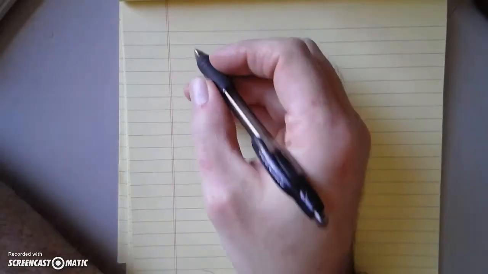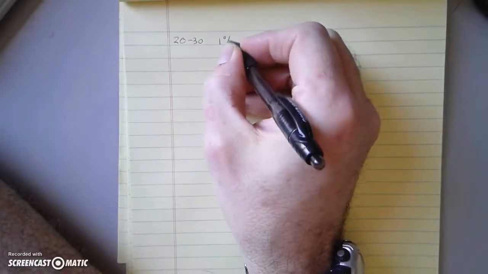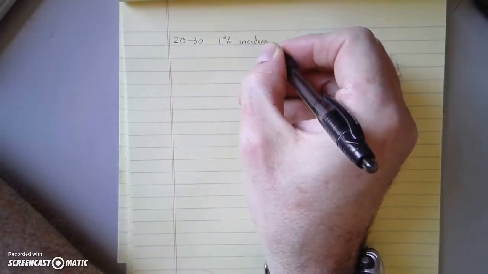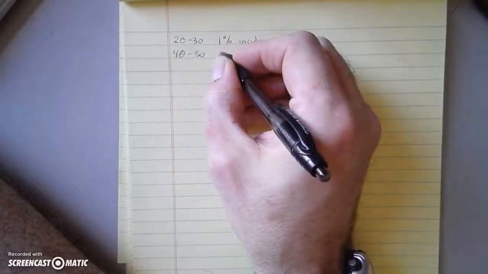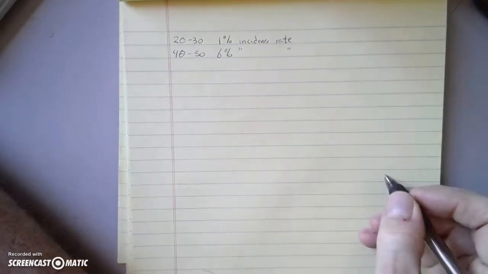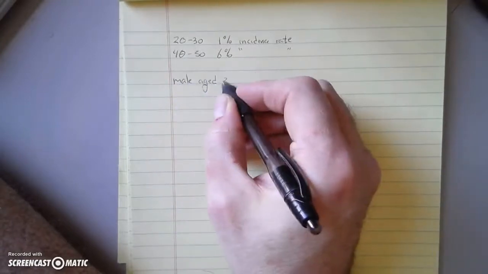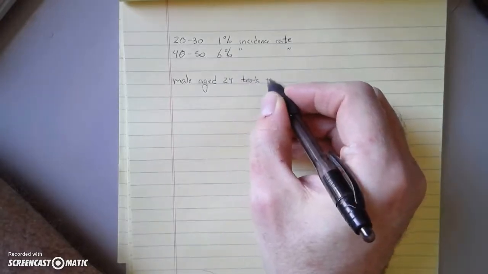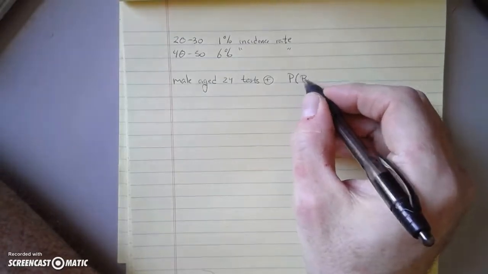Okay, let's work through the examples you folks did in a group work today. So the first question concerns these two population groups. In the 20 to 30 group, there's a 1% incidence rate, while in the 40 to 50 group, there's a 6% incidence rate. And you start off with the idea that there is a male aged 24 who tests positive, and you want to know the probability that that positive test result indicates the existence of this condition.